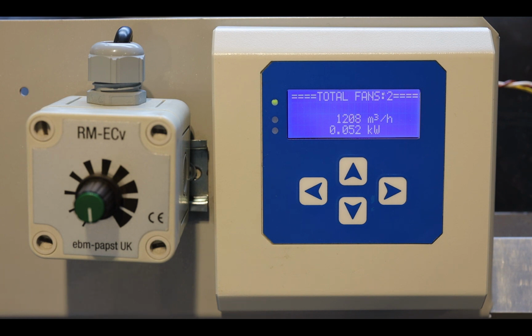To simulate a blocked filter condition, we can increase the pressure by closing the louver further, and the extra resistance causes the measured flow to drop and the controller increases fan speed to attempt to return to the set point.